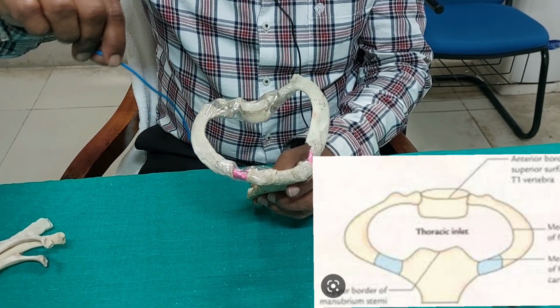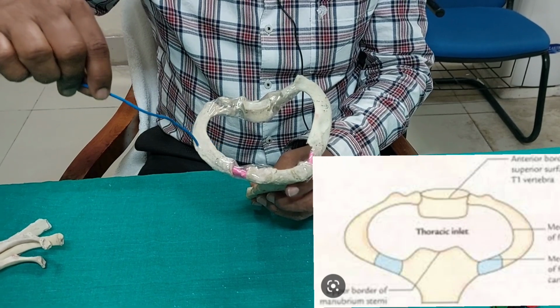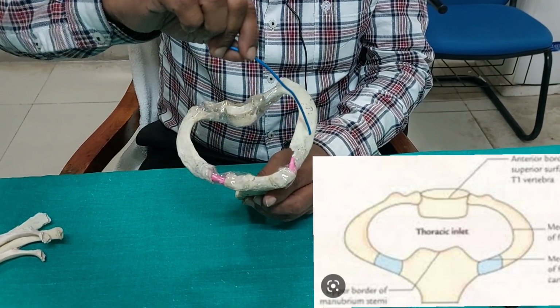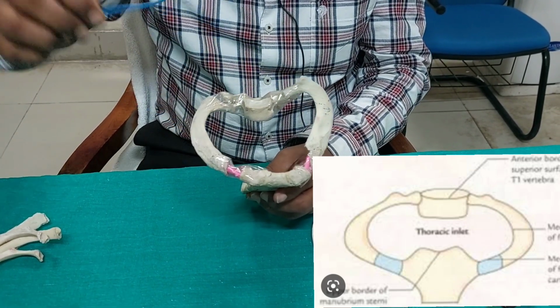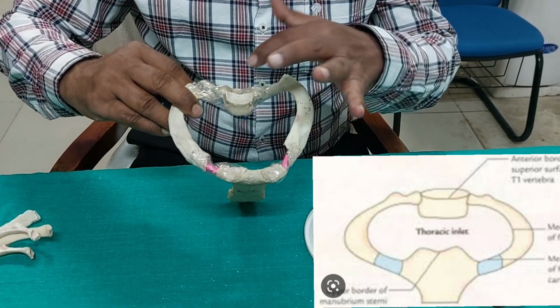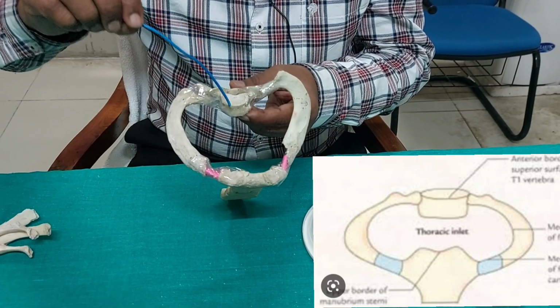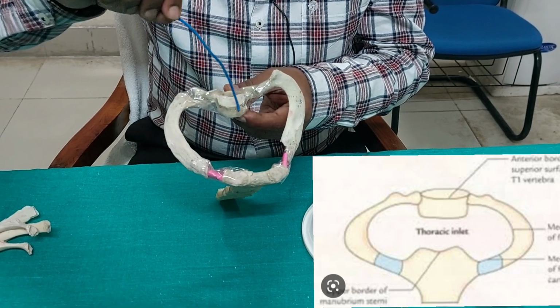This is the rib proper, or costa. This rib on this side is the first rib, both are first ribs, and posteriorly is the first thoracic vertebra. This one is the body of the first thoracic vertebra.